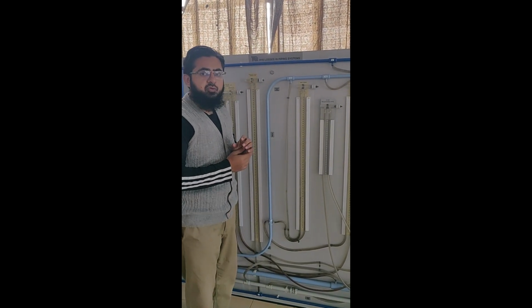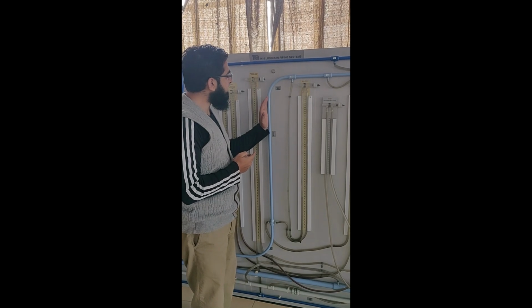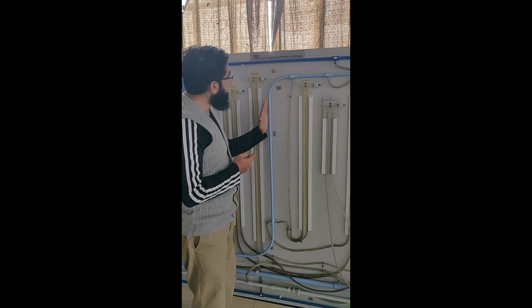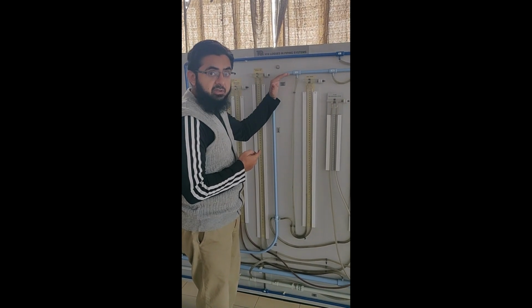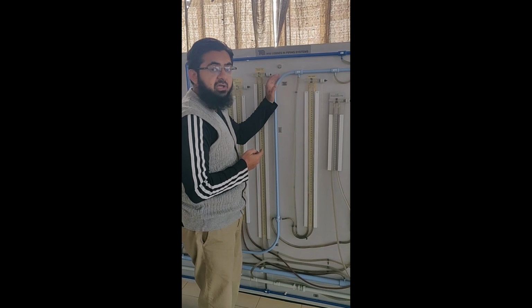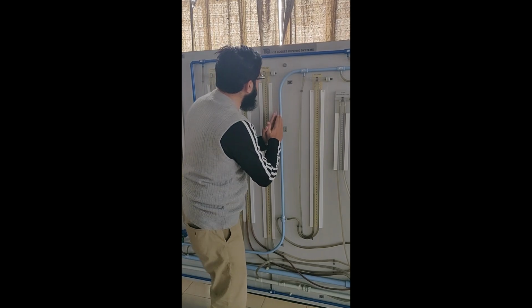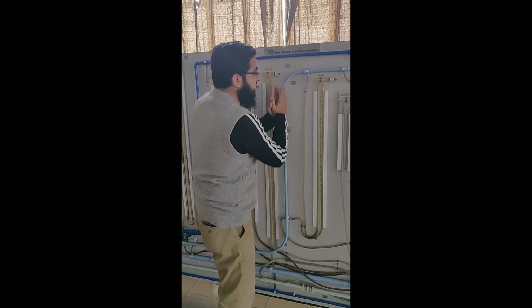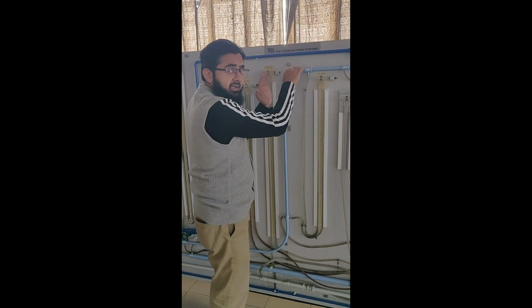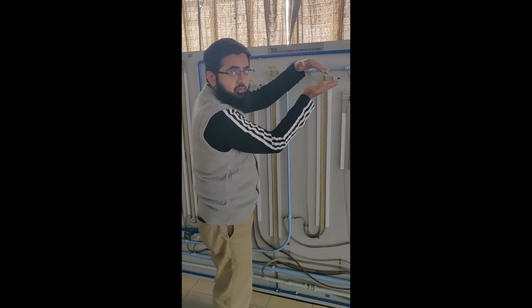Now what is the reason for this loss? Why do losses happen in a bend? One of the reasons is that there is flow separation. Flow separation occurs across the bend. Flow has some kind of inertia. It wants to go in this direction, but because of the bend, it has to move its way.